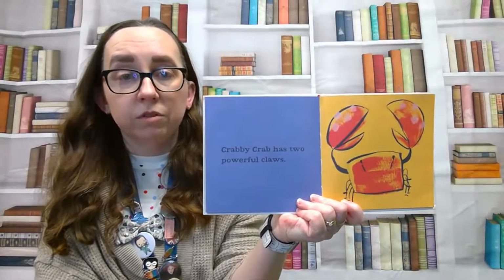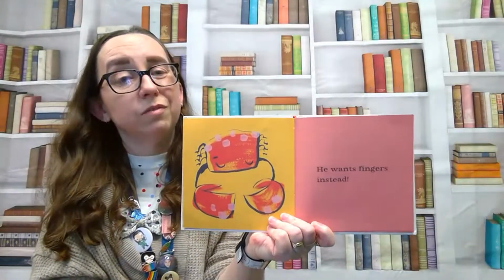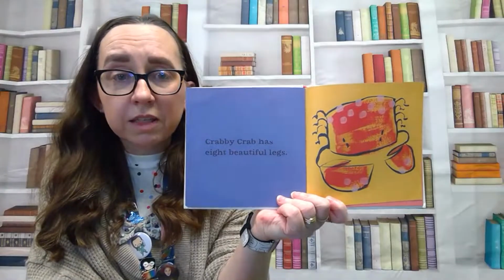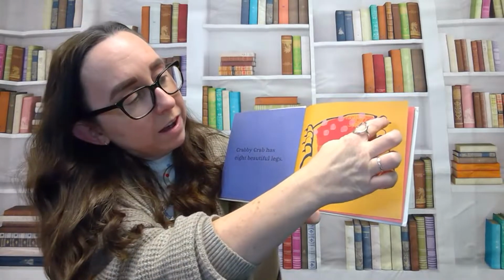Crabby Crab has 2 powerful claws. He wants fingers instead. Oh. Crabby Crab has 8 beautiful legs. Let's count them. 1, 2, 3, 4, 5, 6, 7, 8. 8 beautiful legs.